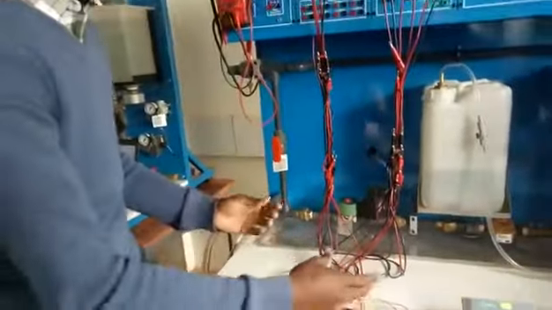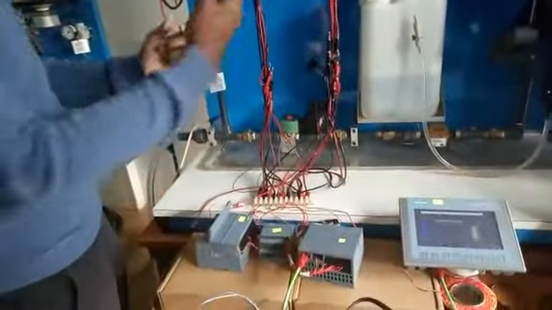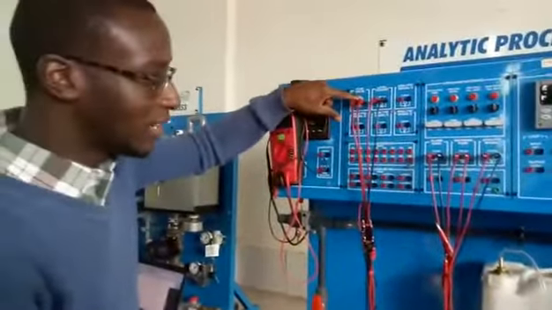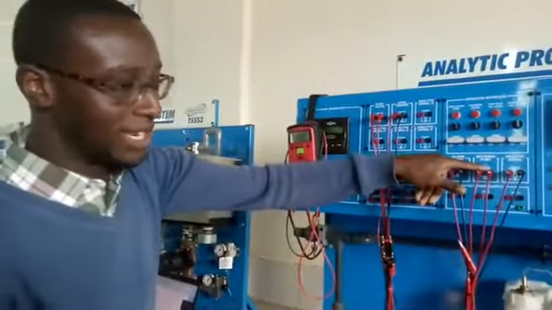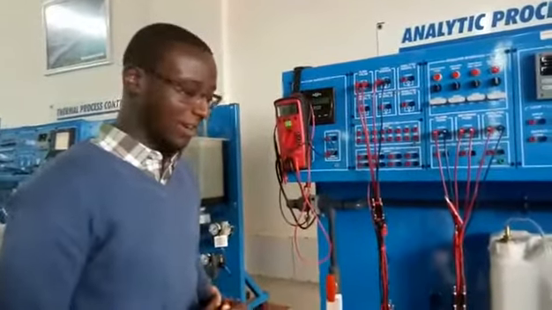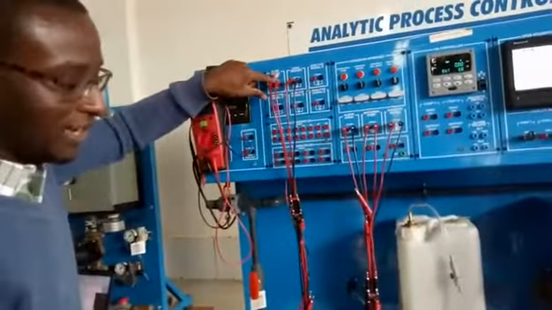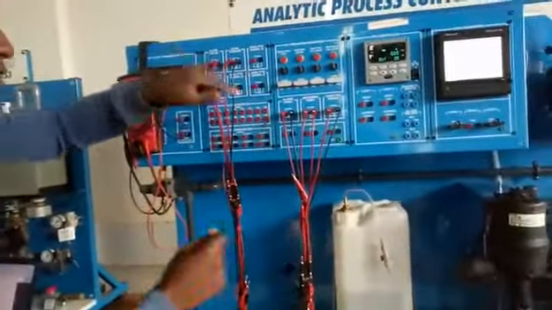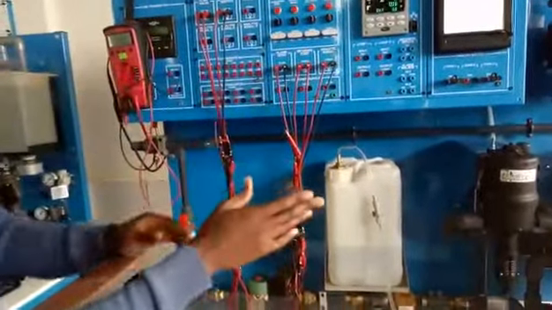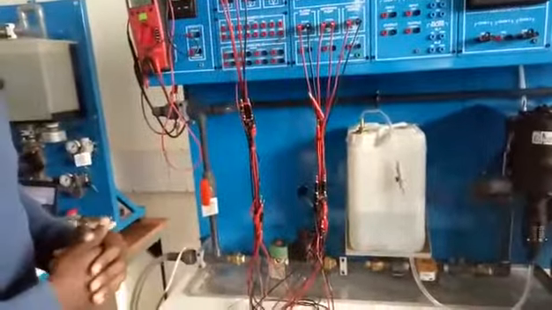Having done that, we output, again, as I told you, we have outputs that we are controlling. We are controlling the flow valve and the metering pump as analog outputs. Those are the 2 analog outputs that we have. We are controlling the flow valve, having known the water level, and we are controlling the metering pump, having known the pH of the liquid that is inside the tank.